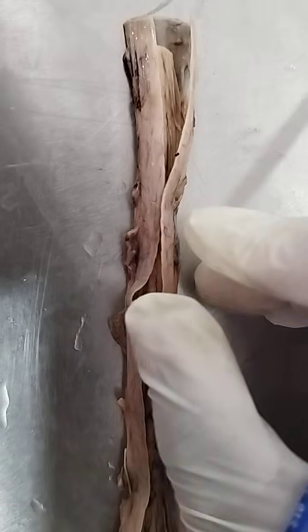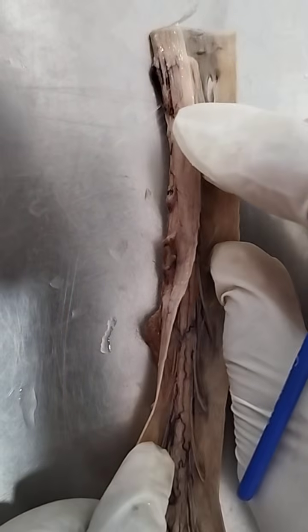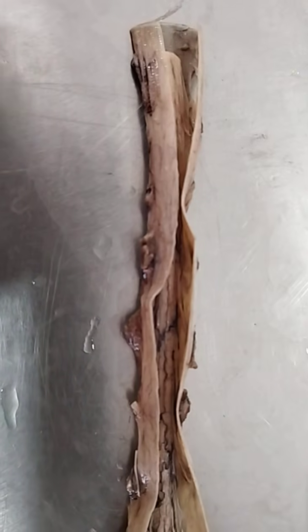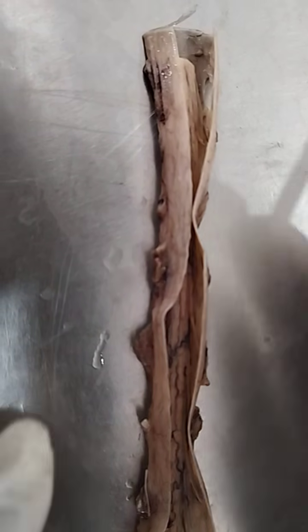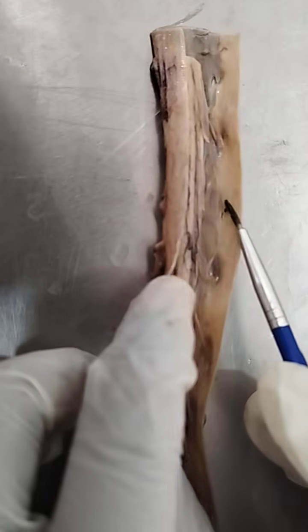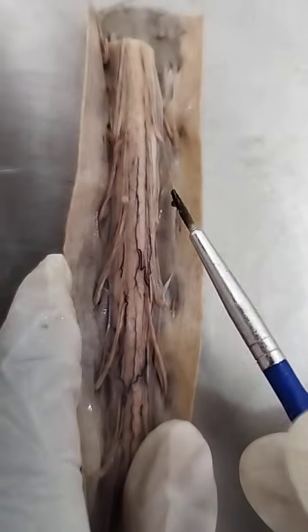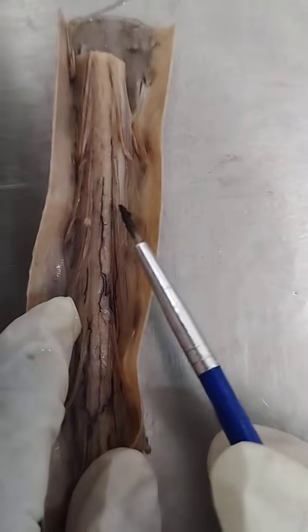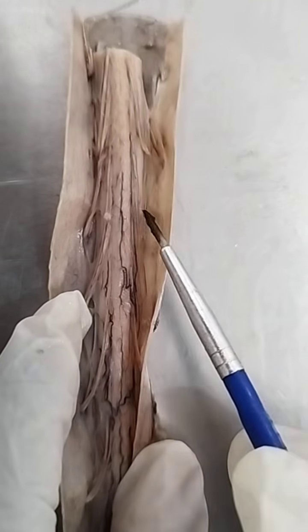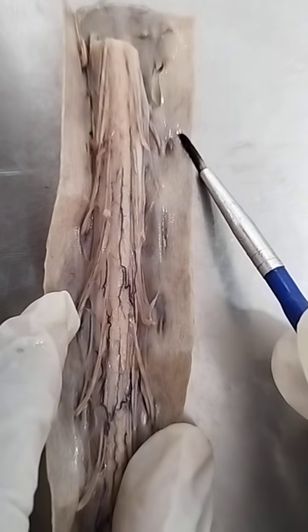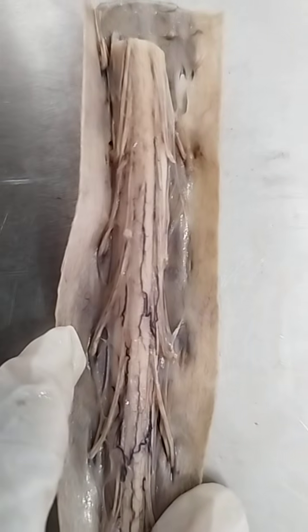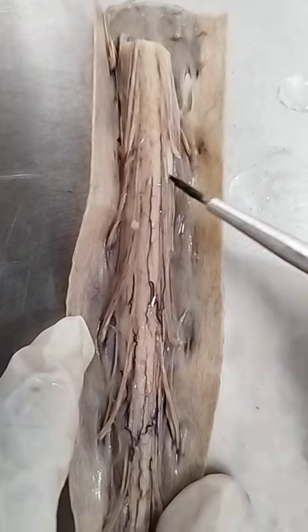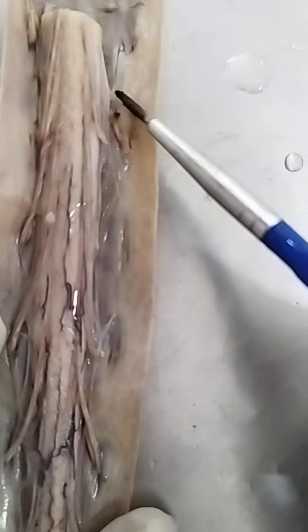Inside this, after separating the dura, we can identify the two layers, the arachnoid and pia mater. They are very difficult to separate from the spinal cord, whereas the dura mater separates easily. See here the very shining color, the white appearance.